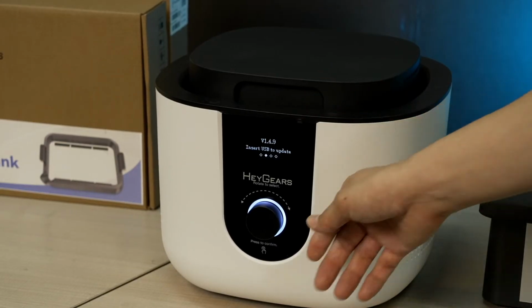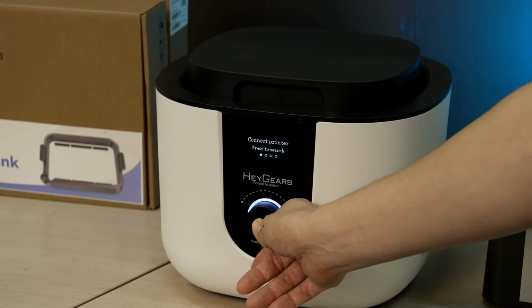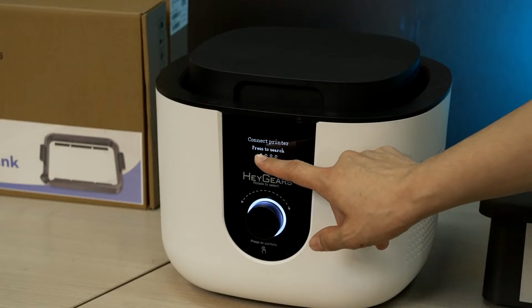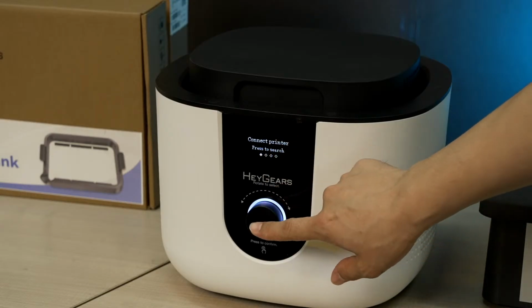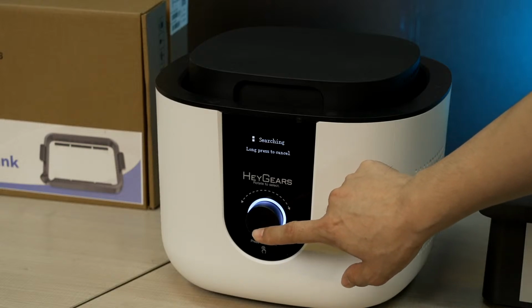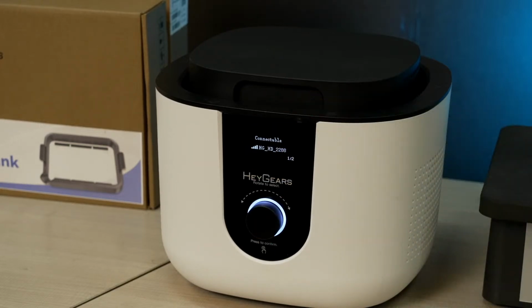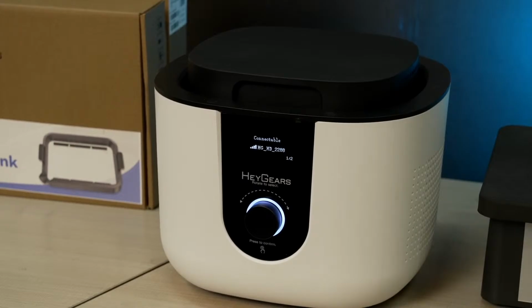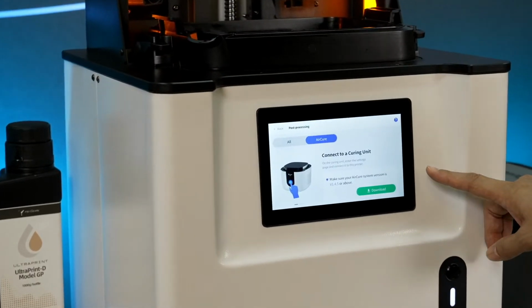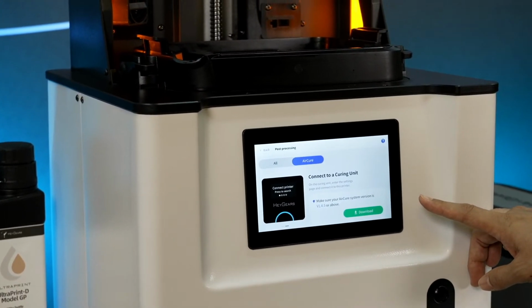Enter the settings and connect the printer. You can just hit search, one button, and it will search for the 3D printer. This is the first step. When you find the printer, that means it can connect to your A2D HD with just one click.